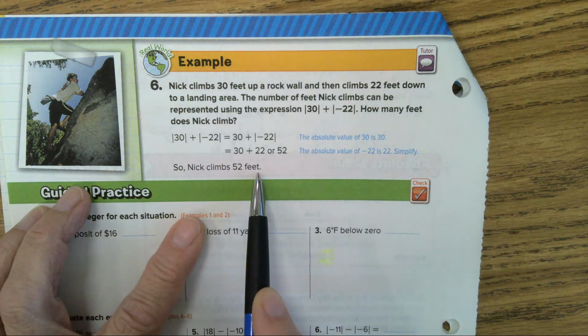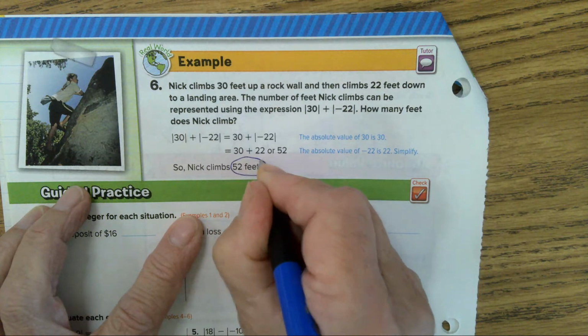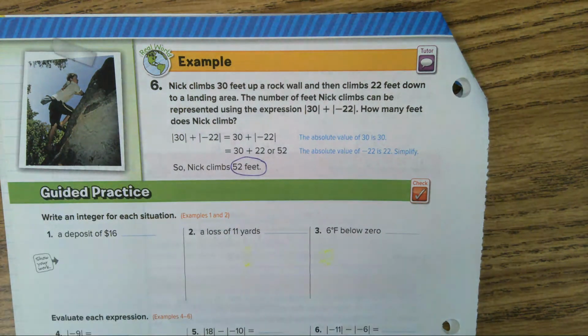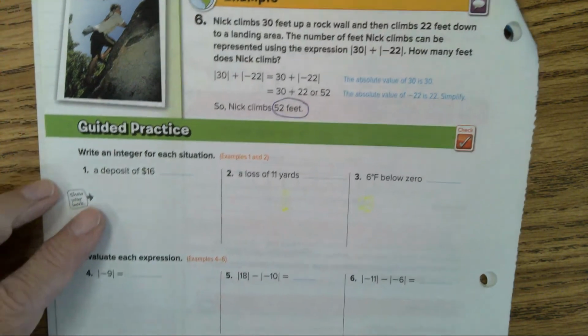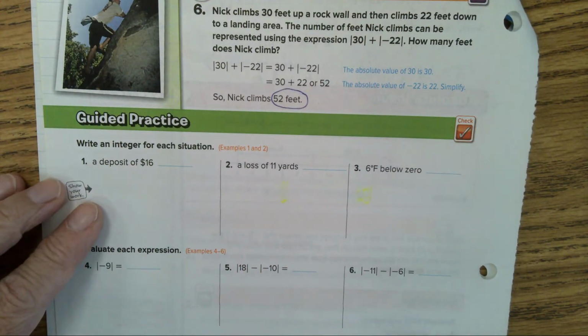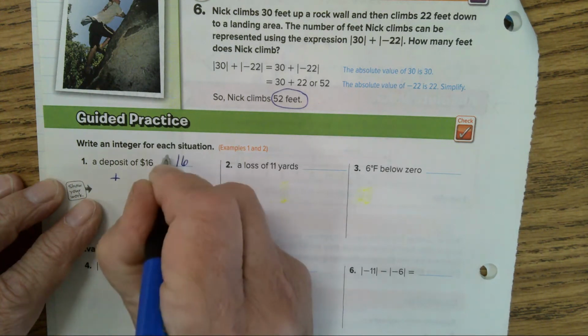Some of you forgot your labels on your test on Friday. So make sure you always include your labels. Now let's look at some different examples here on page 194 in the guided practice. When you make a deposit, it's positive. Deposits are positive. So the answer is $16.